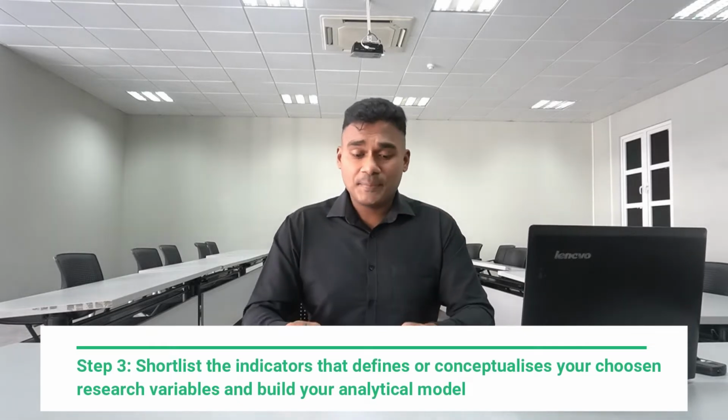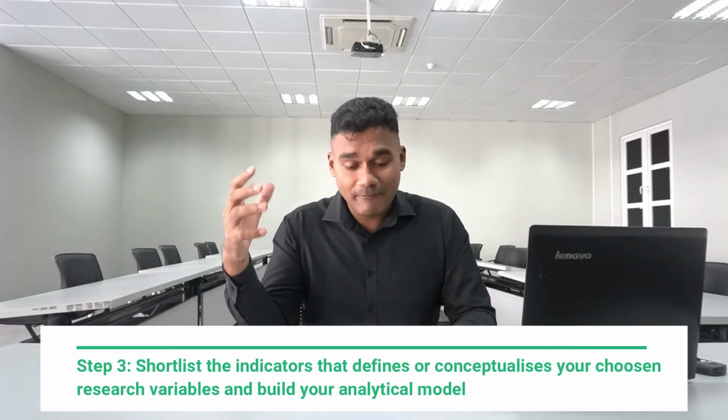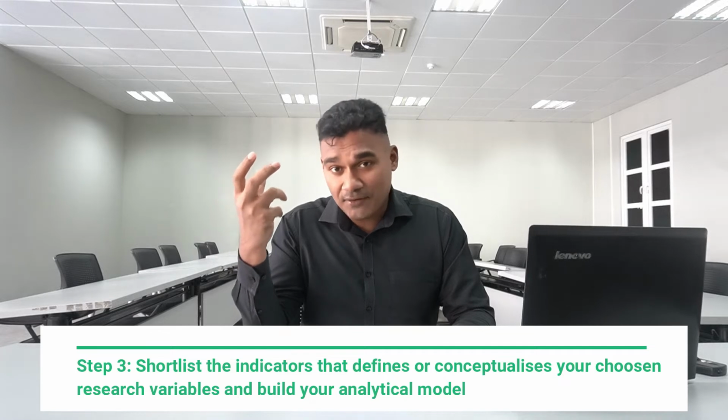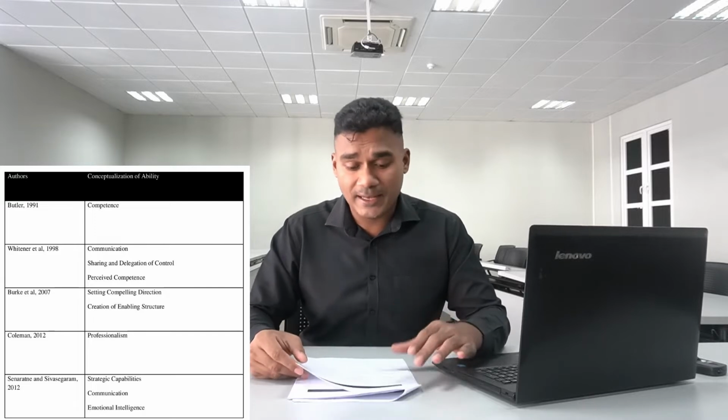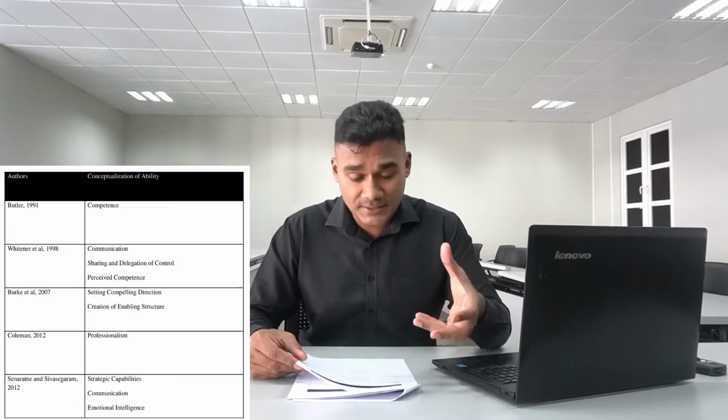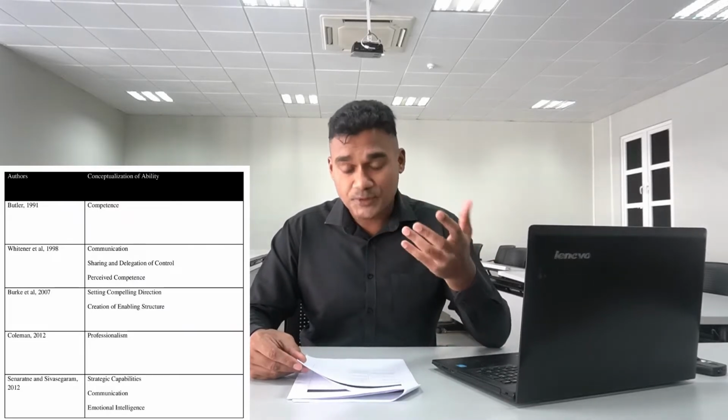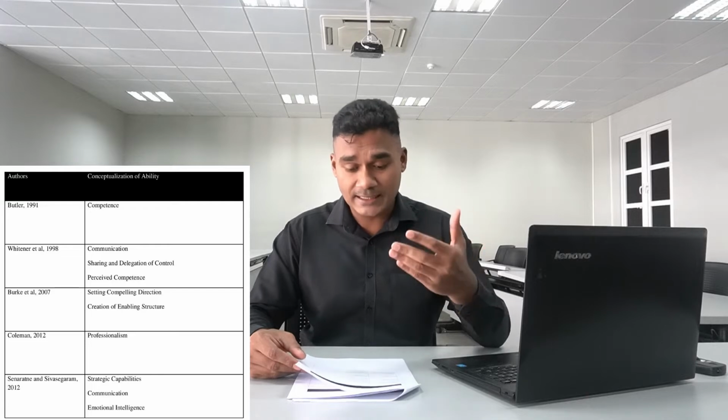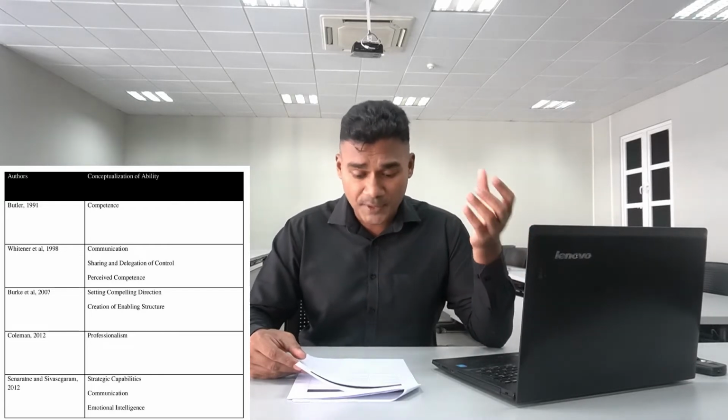Once you shortlist the research variables, it doesn't stop there. Then, as step number 3, you need to shortlist the indicators that define these research variables. For example, though out of 7 authors, 5 have proposed leadership ability as a significant research variable for the study of trust in leadership, their conceptualization or definition of ability might differ from author to author. Butler's conceptualization of ability is based on the indicator competence, whereas Whitener et al.'s conceptualization is based on indicators such as communication, sharing and delegation, and perceived competence.